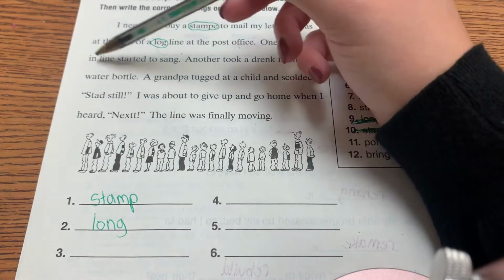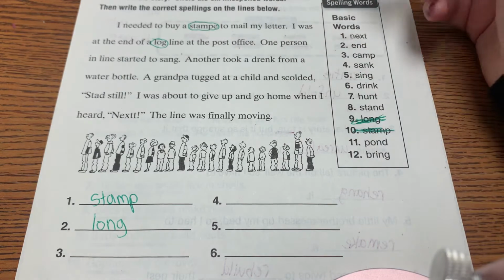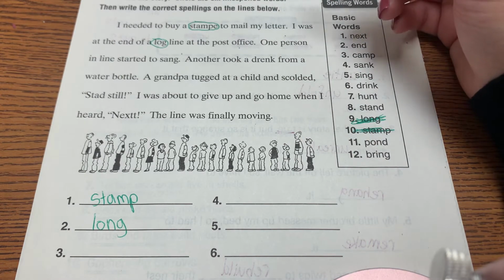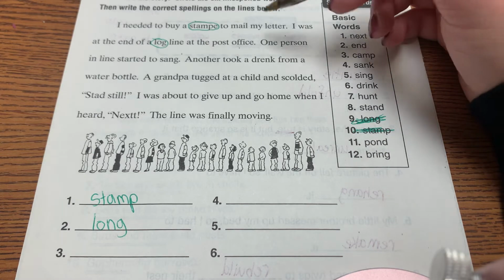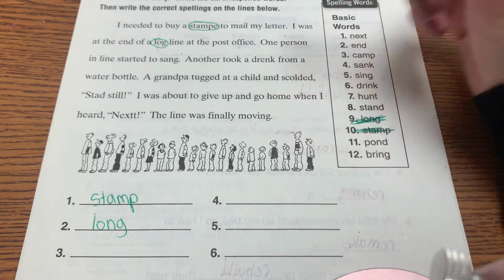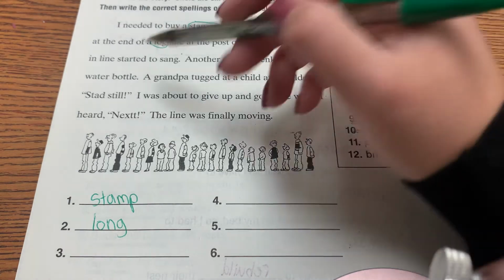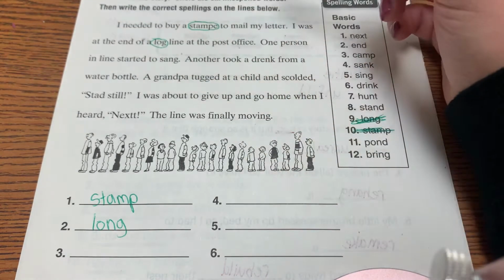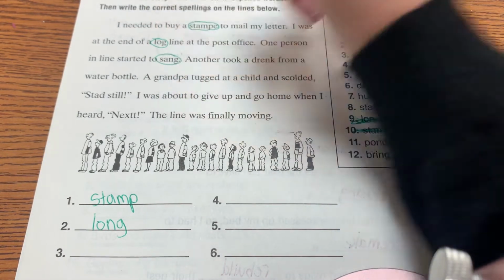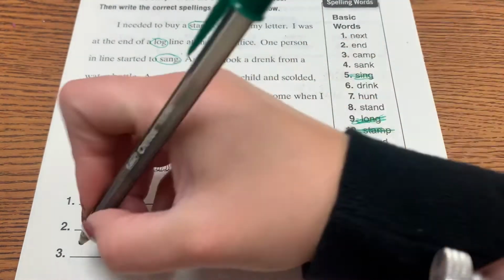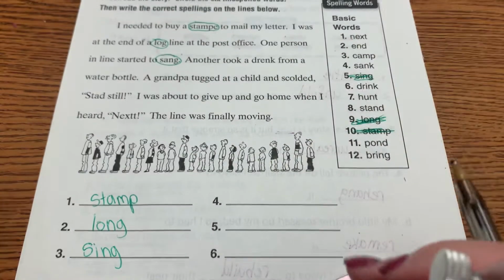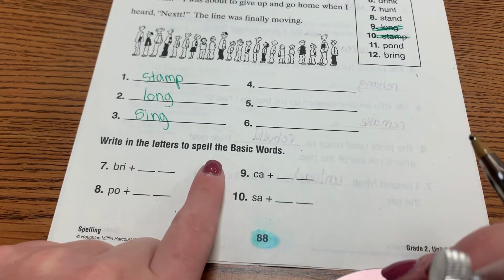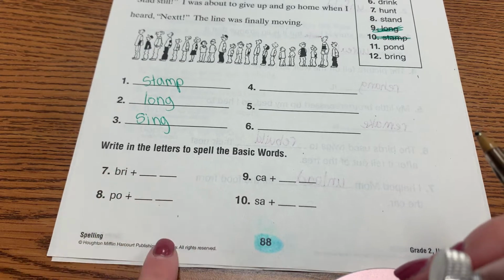One person in line started to sing. What's the problem here? It doesn't make any sense. One person in line started to sing. We don't say that because she started to sing. S-I-N-G. Okay. Down at the bottom, all you're going to do is add your final consonant blend to these letters.